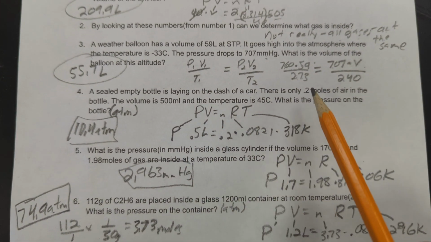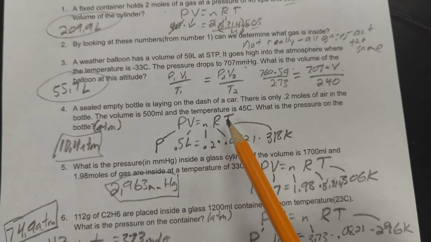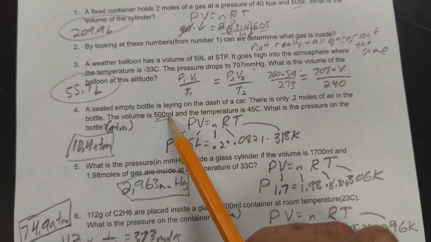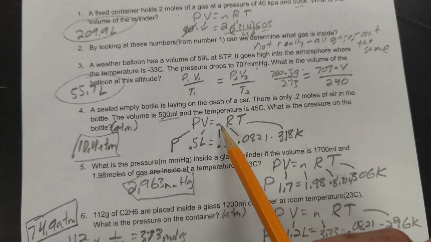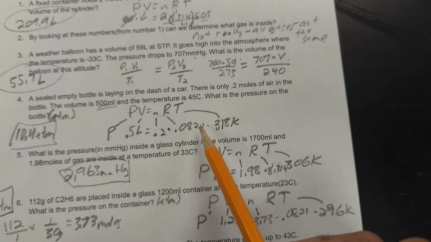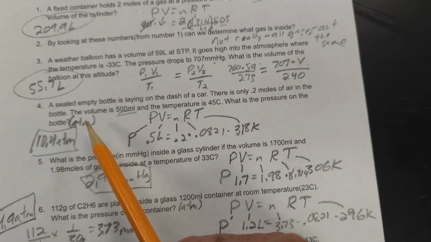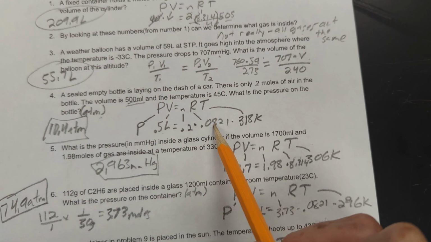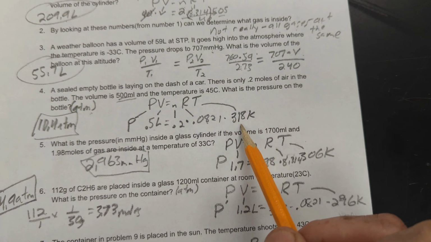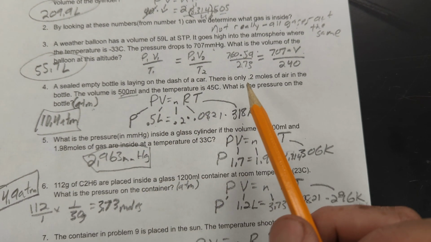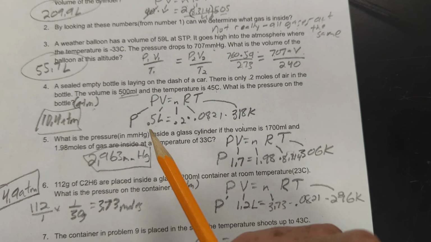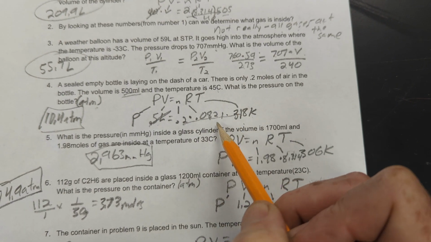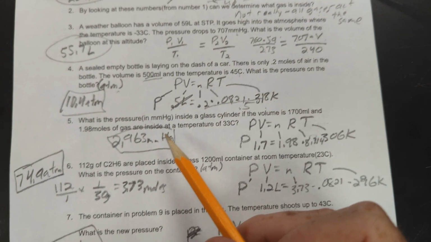All right, this next problem is PV = nRT. We're given 0.5 liters. See, the volume has to be in liters, okay? 0.5. Moles right there. Since the pressure is not specified, you got to use atmospheres. That's what I want you to use. So that's the 0.0821. And then 318 is our temperature because 45 is 318. We're going to take the 0.5 and put it on the bottom. And there you go.